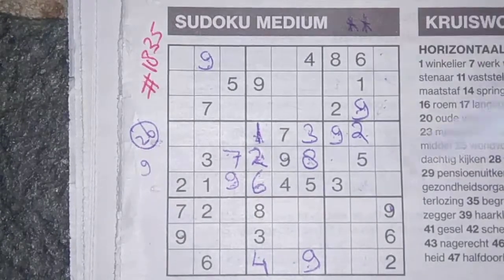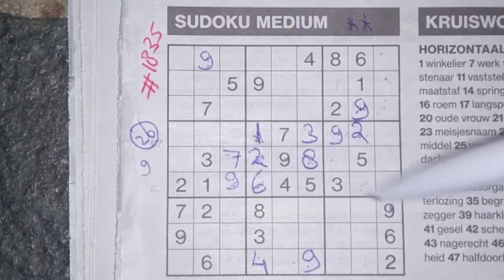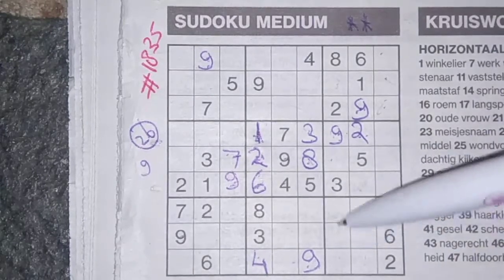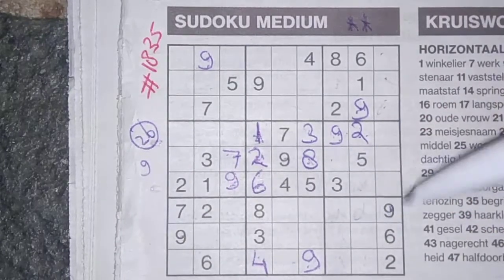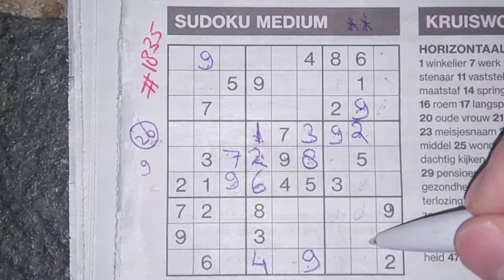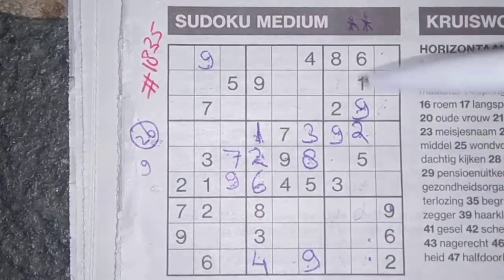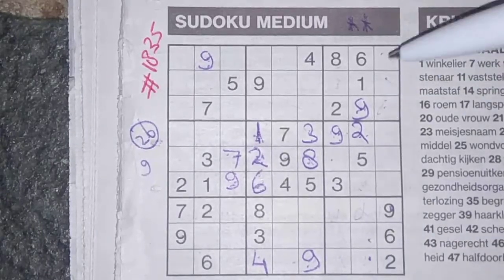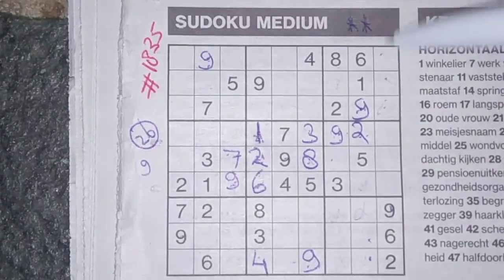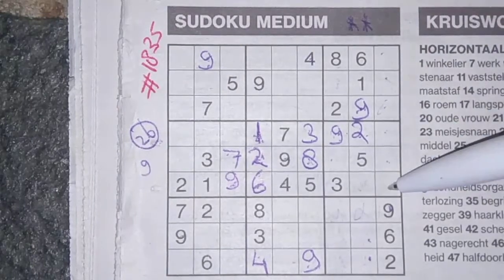Yeah, the 8 in this column. So in this big square, no 8 in these 3 boxes, and no 8 in those 2 boxes. So the 8 could be here, could be there. That means 8 in this column, 8 in one of those 2 boxes in the column next. So in the last column, the only 3 places for the 8 should be here, here, or there.